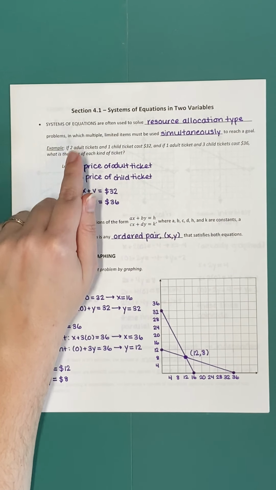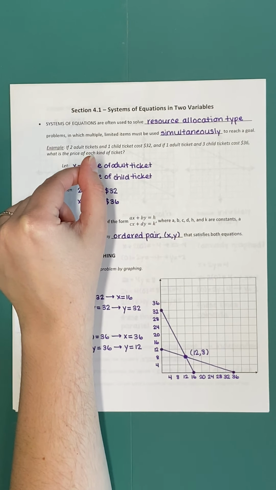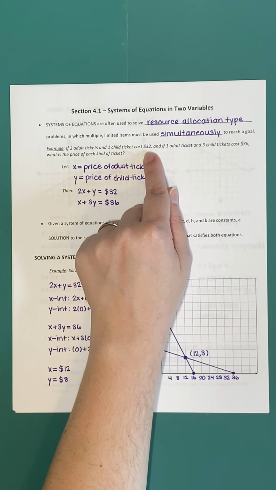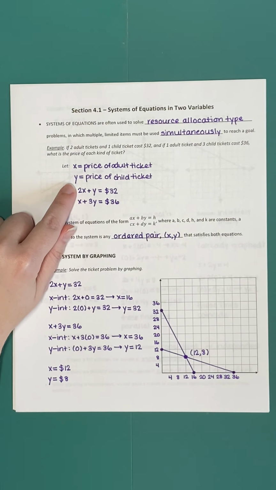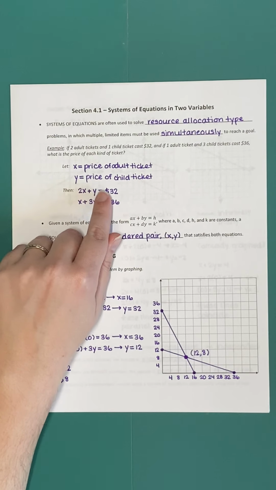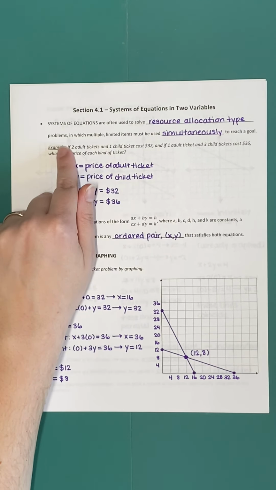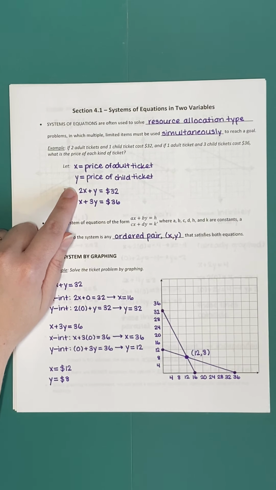Both of these are part of the same purchase, so we add those two values together, and the total should be 32. Putting that into equation form, that's 2 times X plus Y, since 1 times Y we just write as Y, and that is equal to $32. This is the equation representing the first piece of information.